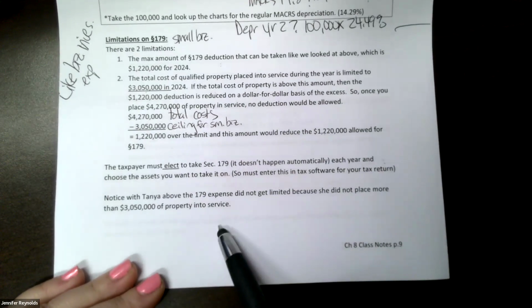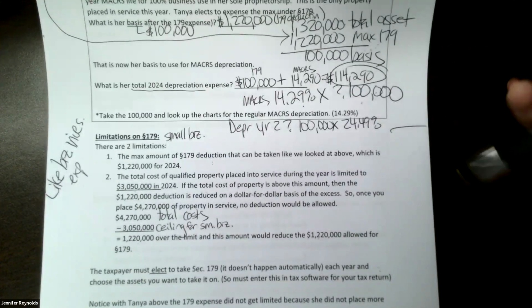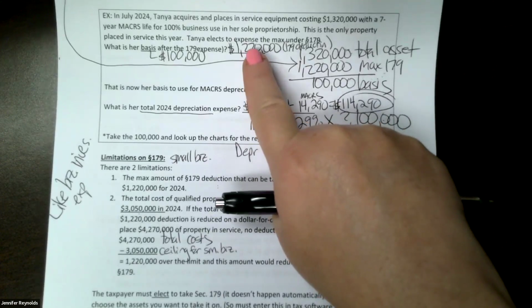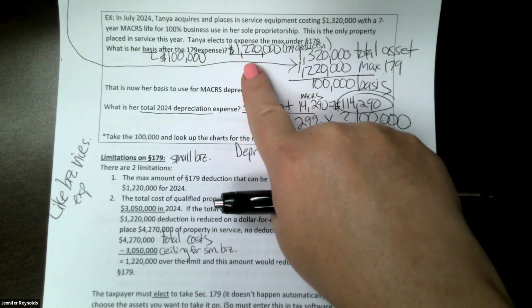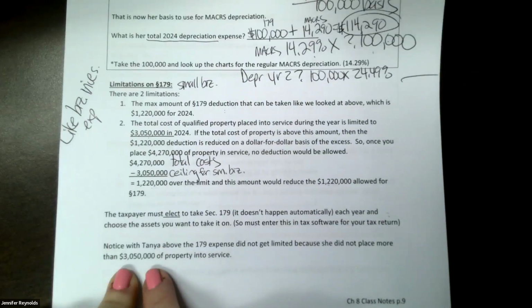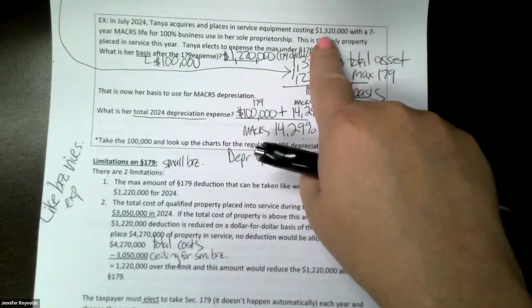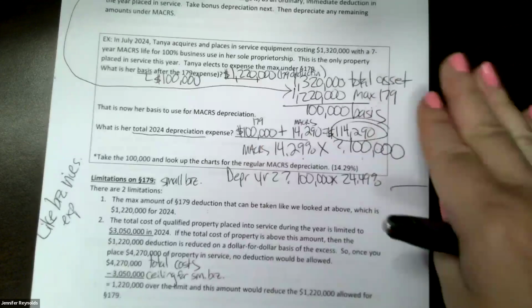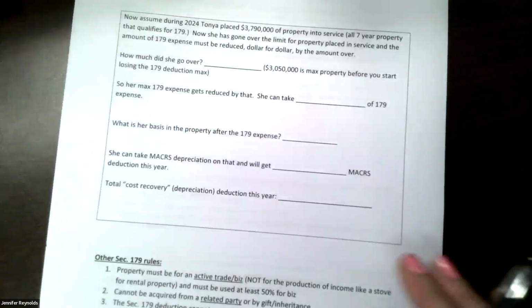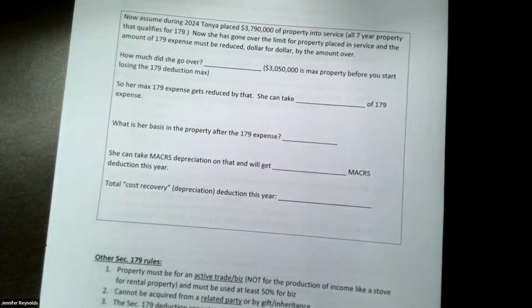Notice with our example with Tanya above, she did not get limited. She got to take all $1.22 million of the 179 expense. Why? Because she did not place more than 3.05 million of property into service. She only placed 1.32 million into service. She didn't place more than 3 million, so she was good. She did not get limited. Let's work a problem with a limitation.